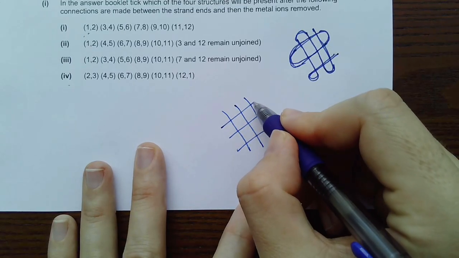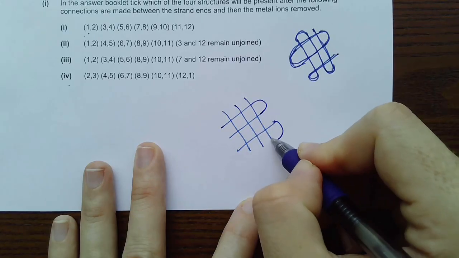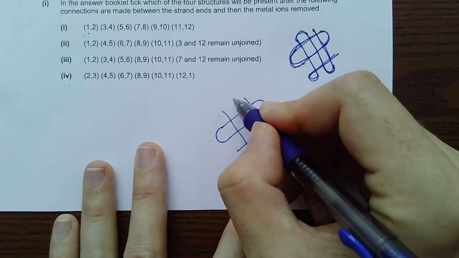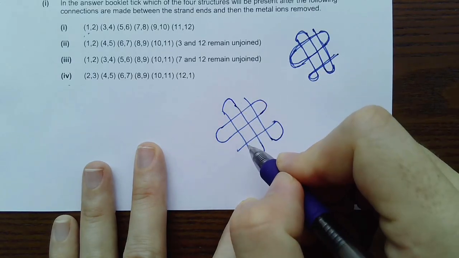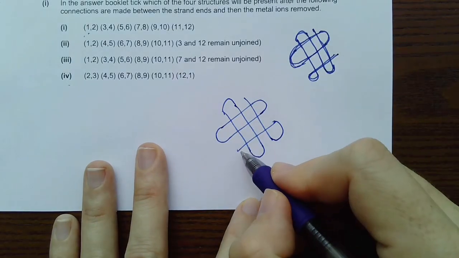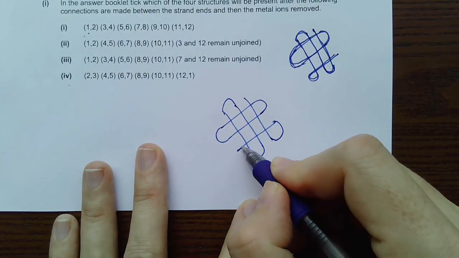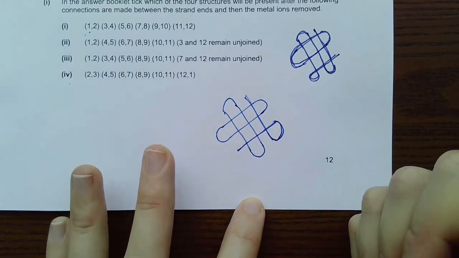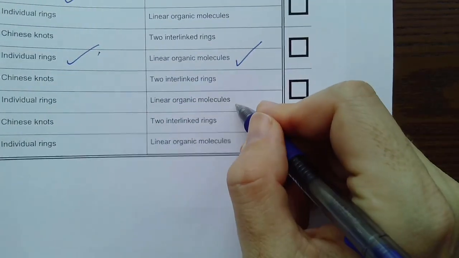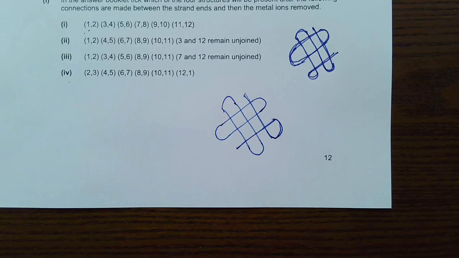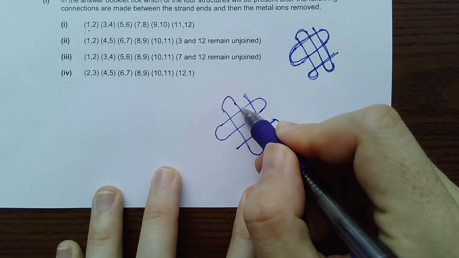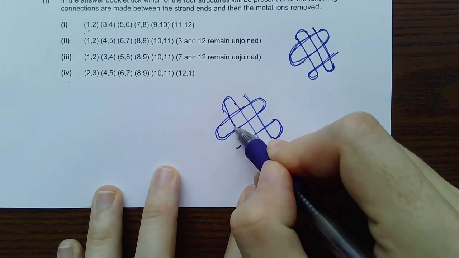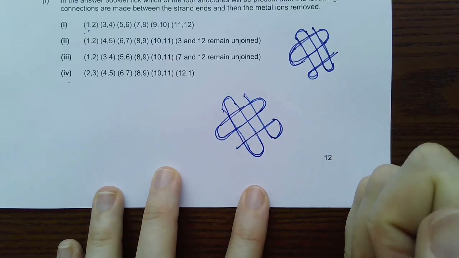So I'm going to join 1 and 2, 3 and 4, 5 and 6, 8 and 9, 10 and 11, and now 7 and 12 remain unconnected. So again, what have I got? Well, if I start here, I go along, around, and along, and up here, and that is a linear organic molecule. And then you can see I've got this ring and this ring. So I've got 2 rings.